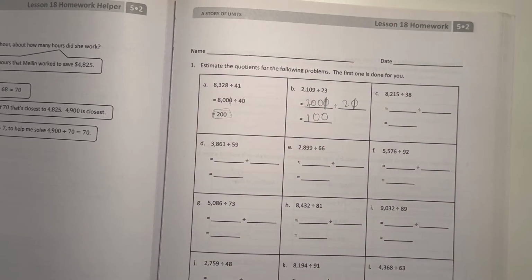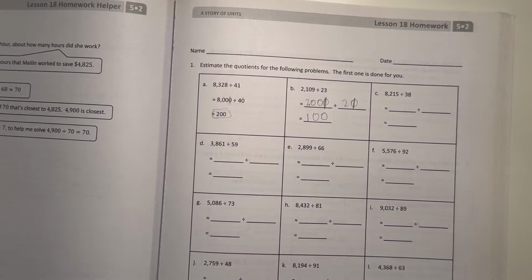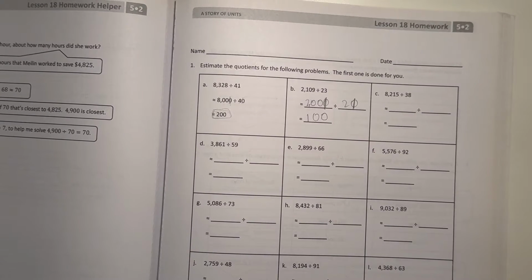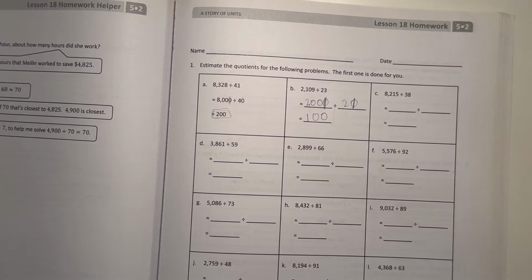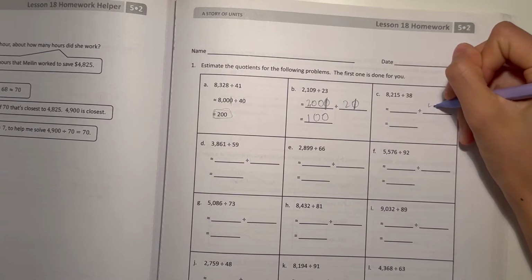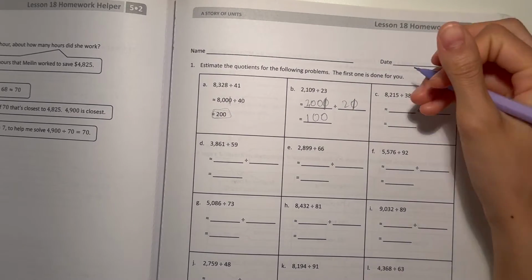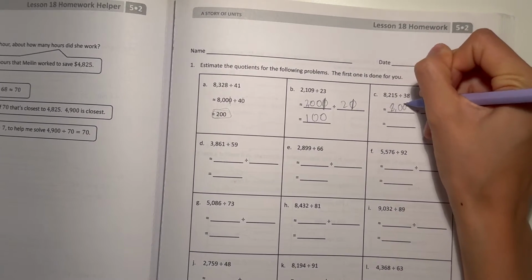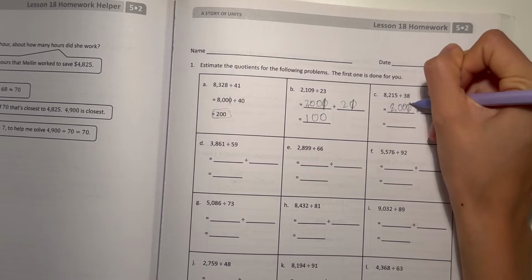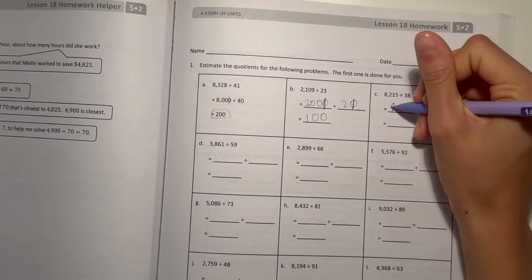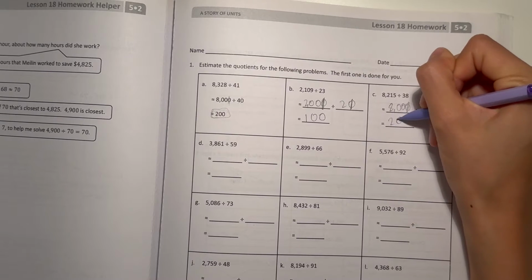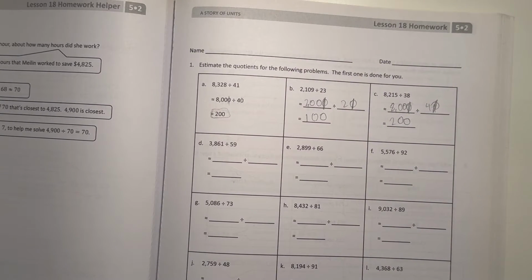So our answer is 100. Alright, let's see. C, 8,215 divided by 38. 38 rounds to 40, and 8,215 can round to 8,000. Cross off the zeros. 800 divided by 4. 8 divided by 4 is 2, and add the zeros. So our answer is 200.